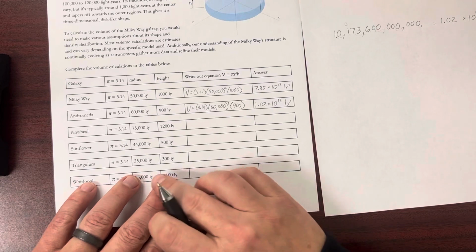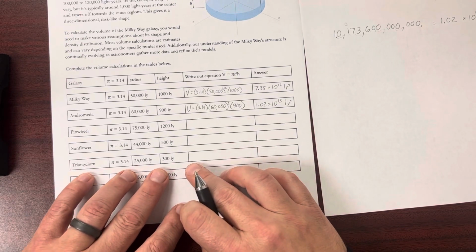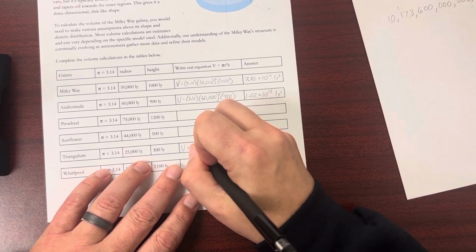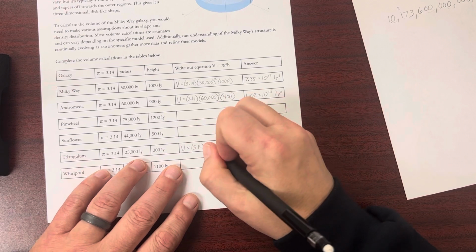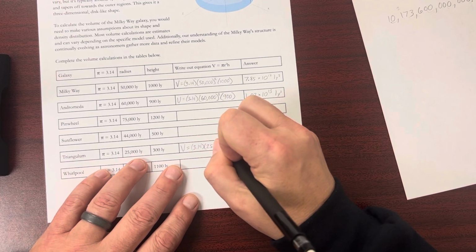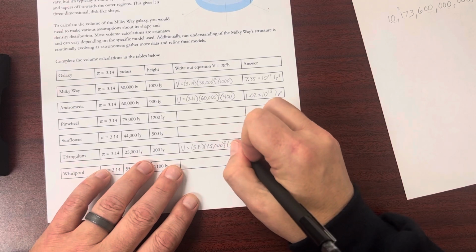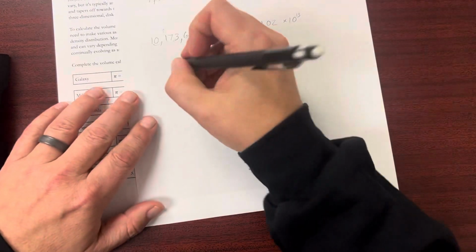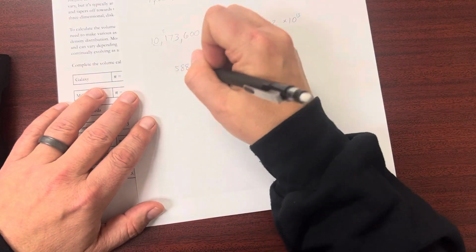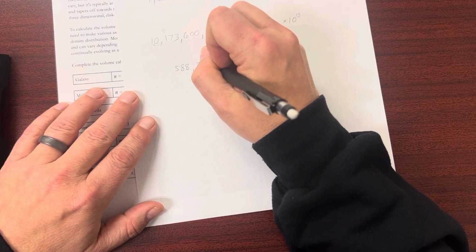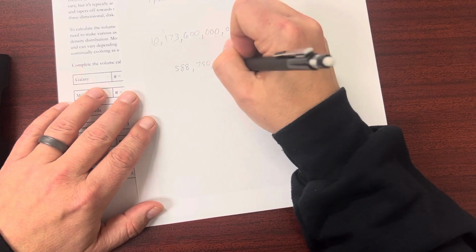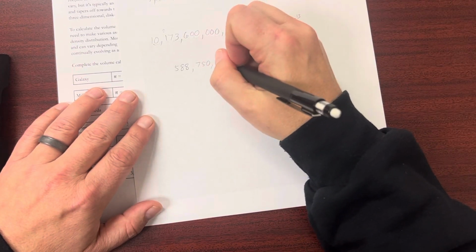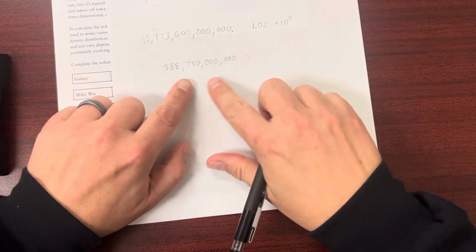Let's do one more. We'll do this one down here, Triangulum Galaxy. Volume equals 3.14 times radius squared times height. And when I calculate that out, I'm going to get a little bit more manageable of a number. All right, I'm going to get that right there. So I'm still going to switch that into scientific notation though.